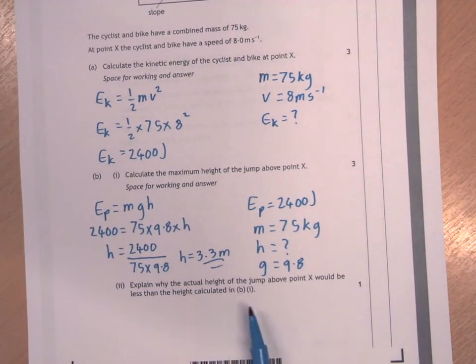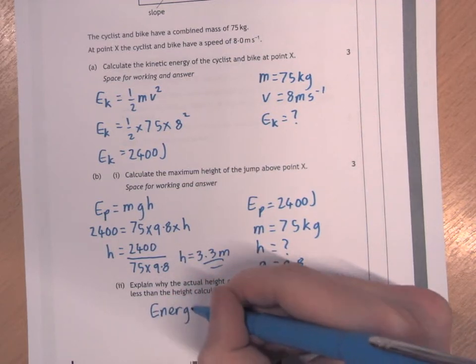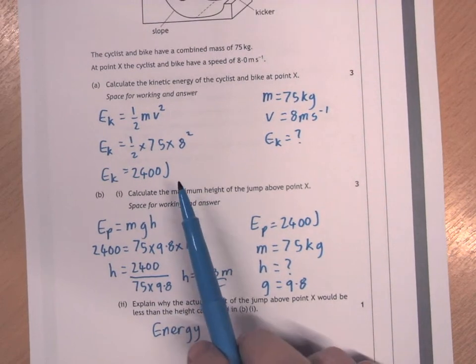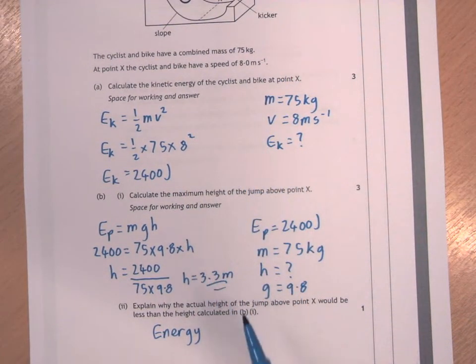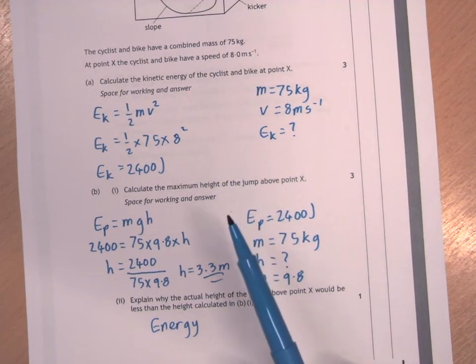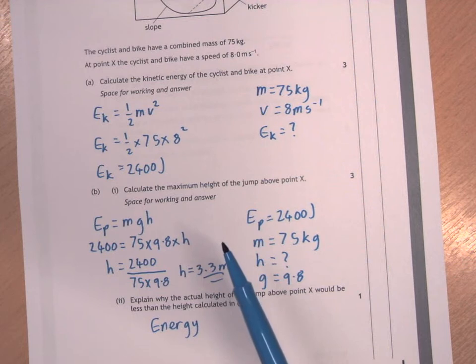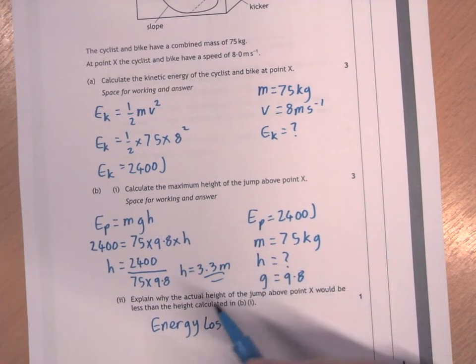Explain why the actual height in the jump above point X would be less than the height calculated in B. Well, it's because there's some energy which is lost. Not all of that kinetic energy is going to become potential energy. Some of it might be lost due to friction. There's going to be air resistance, so a bit of heat energy. Some of it might be lost due to sound.